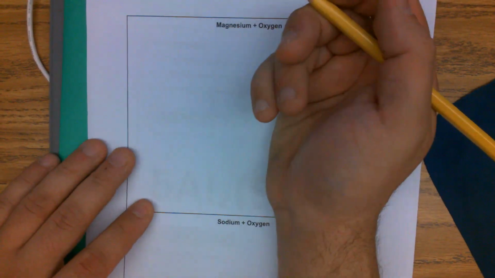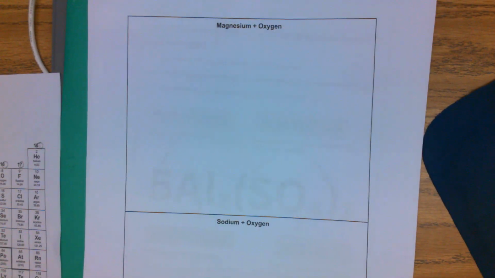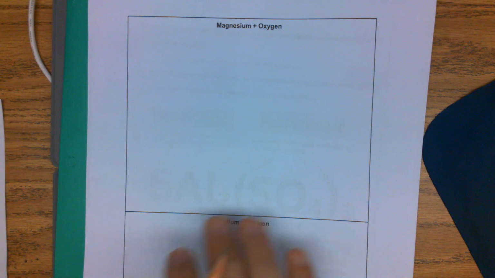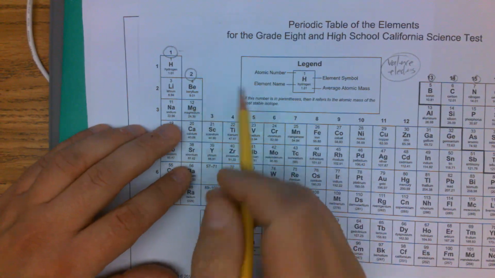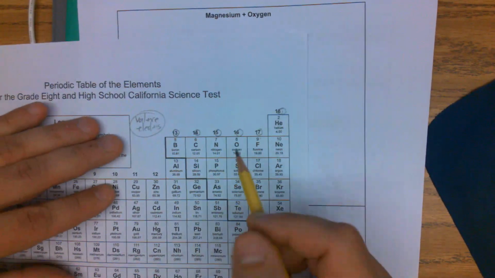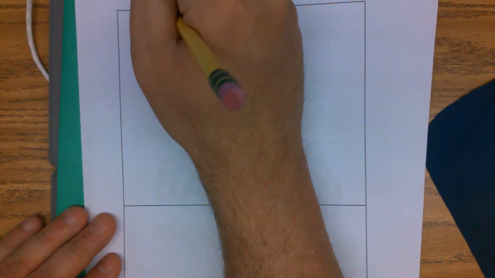All right, so let's go ahead and look at an example of these. We're going to do the same thing for magnesium and oxygen. So the basic idea is we're going to create our Bohr model to start off with. For our Bohr model, our magnesium, Mg, is going to have 12 electrons, and our oxygen is going to have 8 electrons. So magnesium, we could just draw this out. This is Mg. It's going to have 12 electrons.